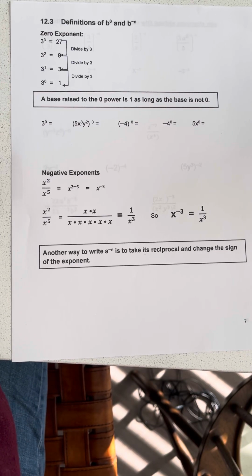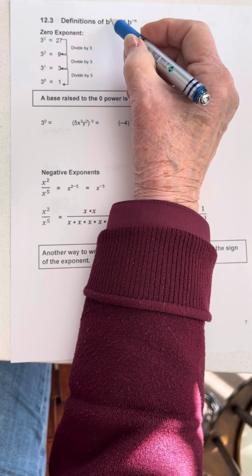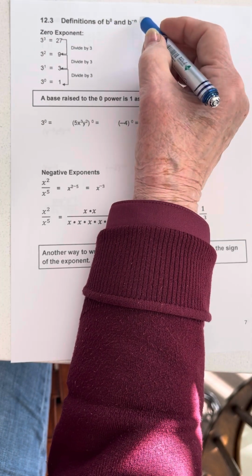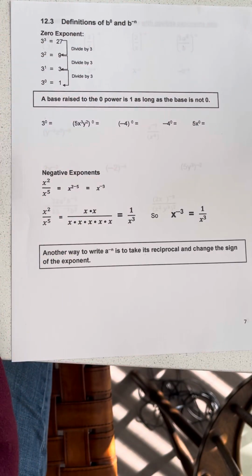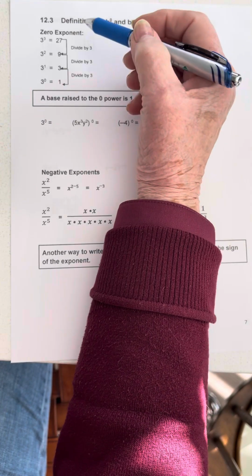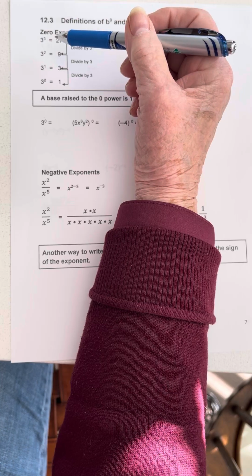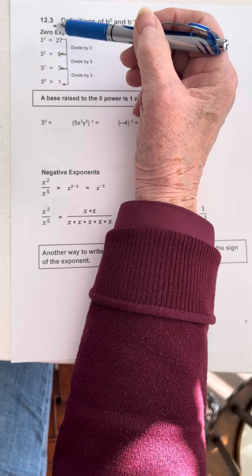In 12.3, we're going to look at a couple of special exponents. We're going to look at the exponent 0, and we're going to look at negative exponents. So if we want to first look at 0 exponents, we're going to look at patterns. That's what we base math on.